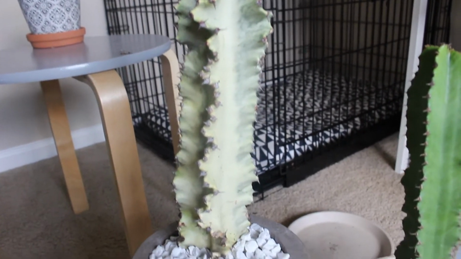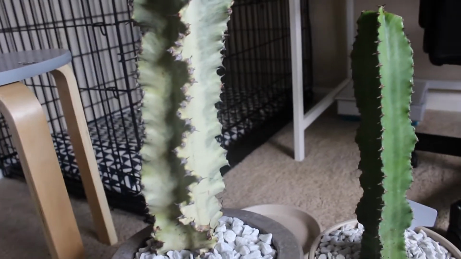In the wild, they get crazy big. Indoors, I've seen them pretty giant grown inside, so I feel like these guys can get pretty big inside. I hope they do. I look forward to it. But again, they're pretty easy to take care of. With cactus and succulents, just don't overwater it and have really well draining soil. These guys can also tolerate full sun.